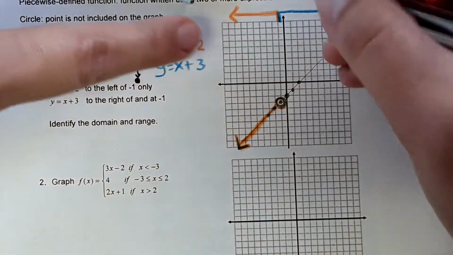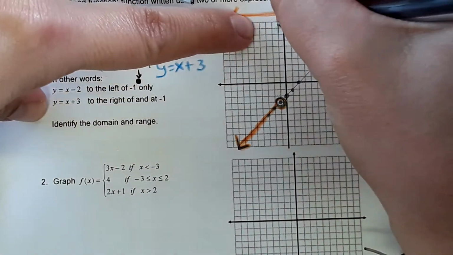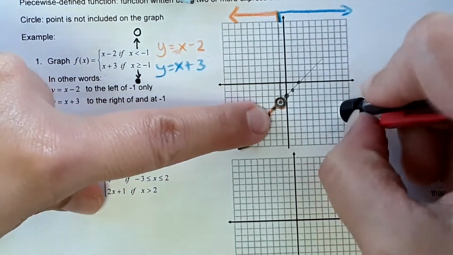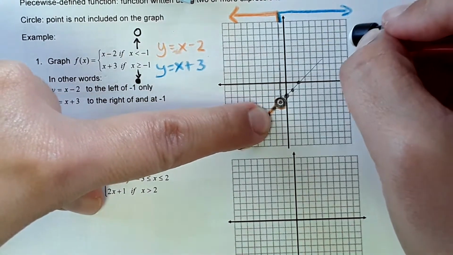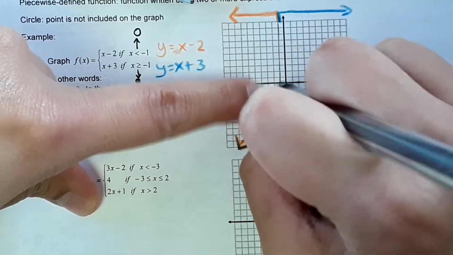Because x is less than or equal to -1. So at that -1, that's where my line is, and I put an open dot. And then I'm going to erase everything that's above that. So once I identify where that point is, I'm erasing all of this because it's not valid. It's not part of it.